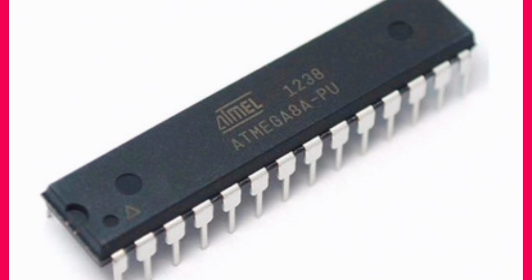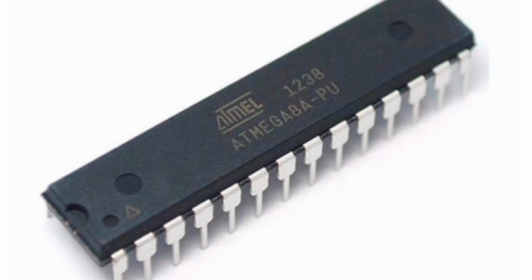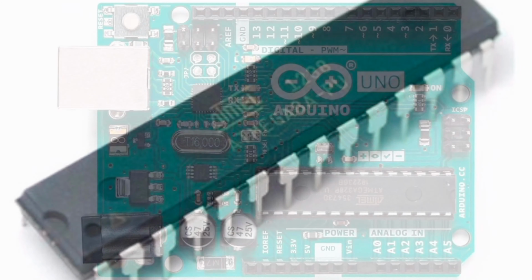This is the microcontroller. This can be found in many electronic devices. A microcontroller is a mini computer that contains a CPU, memory, system clock, and peripherals. A microcontroller is dedicated to perform only one task and execute one specific application at a time.